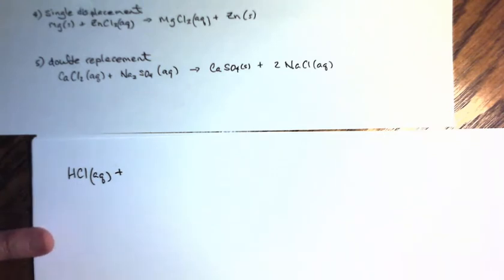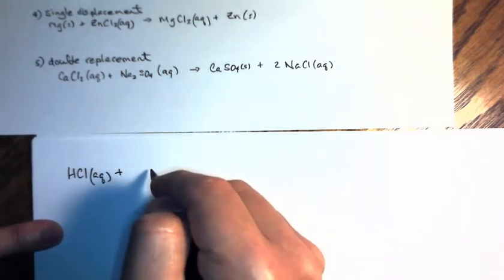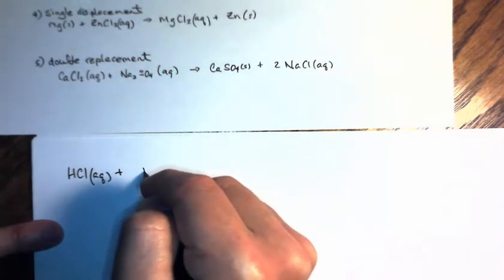For us, the Arrhenius bases have to have a hydroxide ion, a hydroxide anion. And that's one of the polyatomic ions you're supposed to memorize. So what's the form of a hydroxide anion? What is its formula? OH negative, okay?